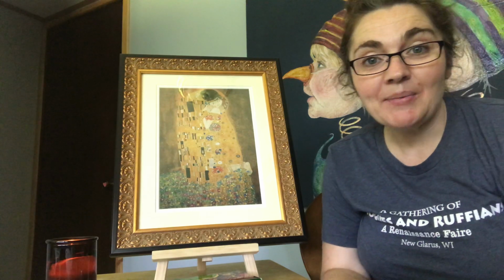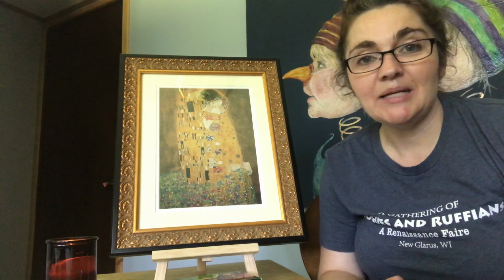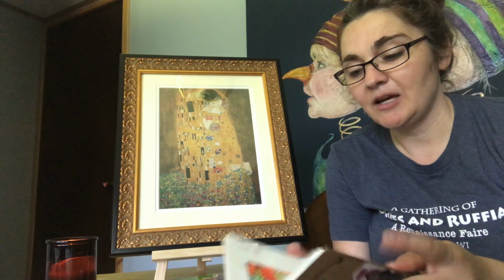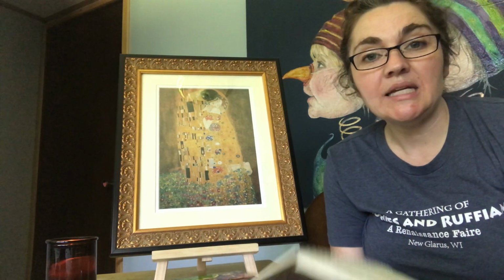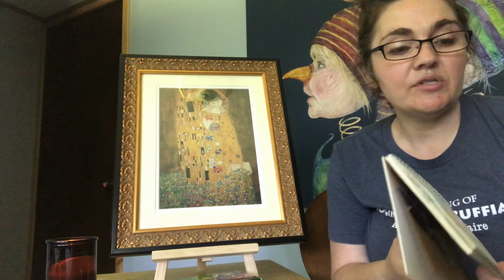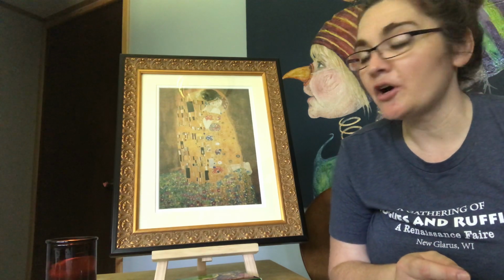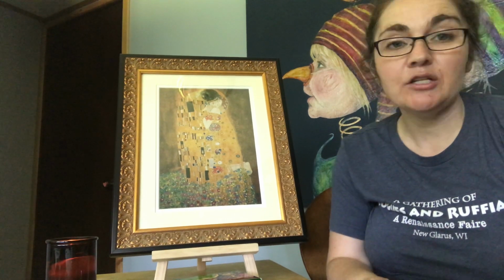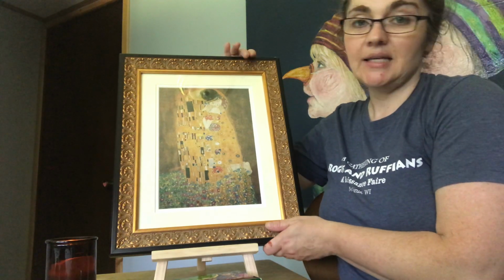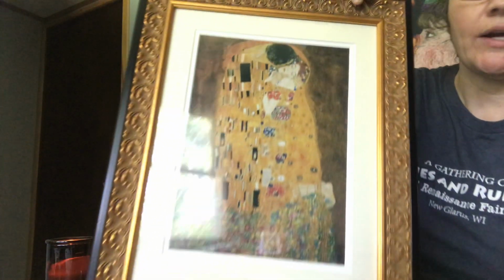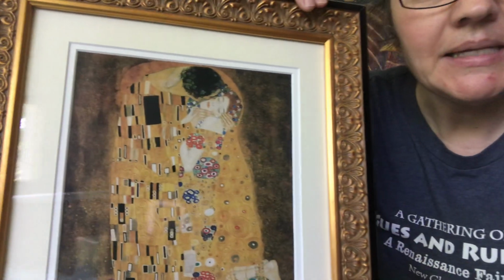So today we're talking about Austrian artist Gustav Klimt. I've got to look it up really quick here. He was born in 1862 and he died in 1918. Gustav Klimt loved to use symbols in his art, and he liked to use the color gold. So I'm going to move this a little bit closer. This is The Kiss, one of his most famous, recognizable paintings.